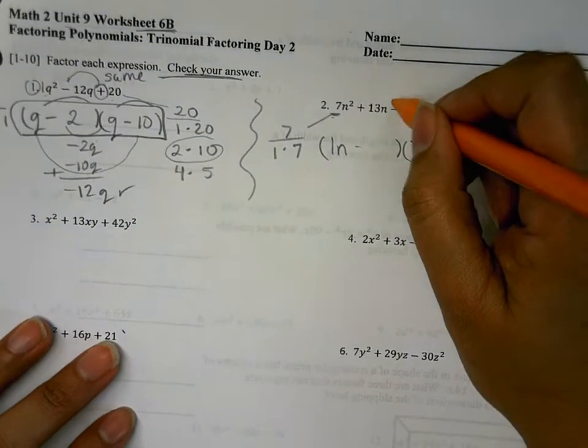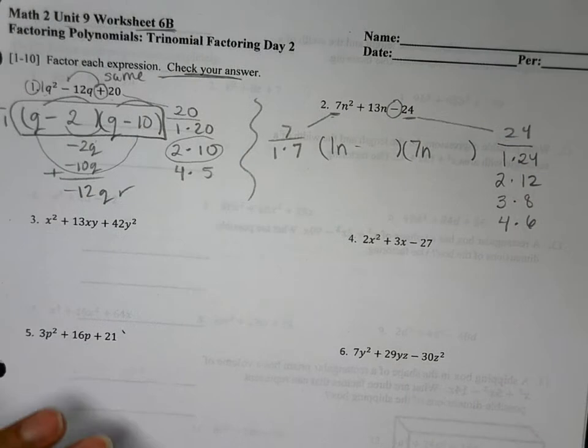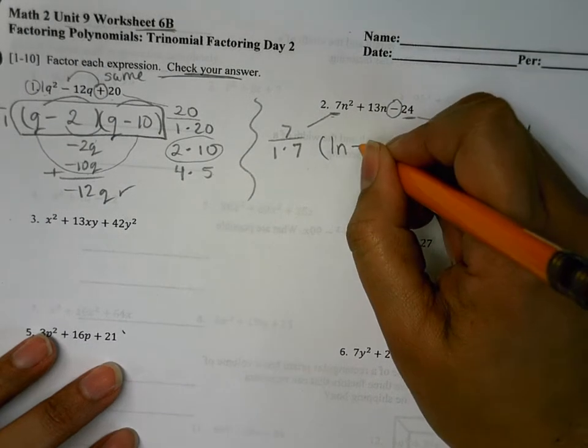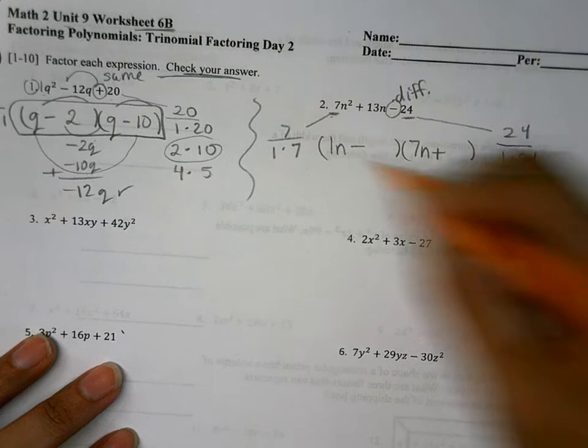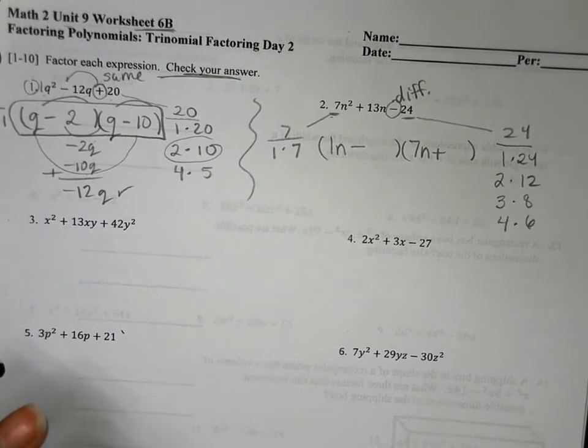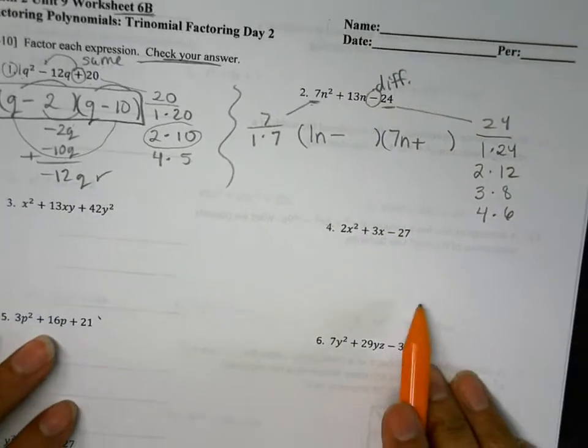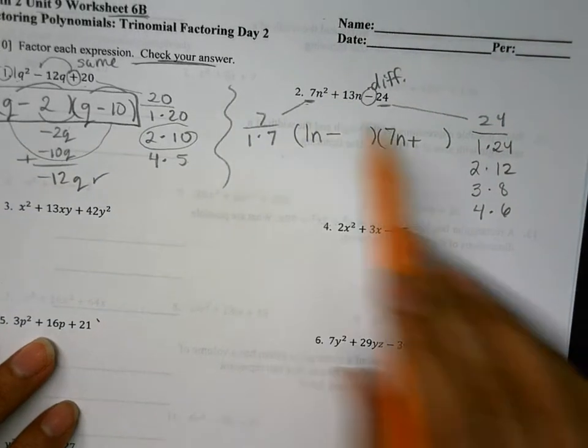what does this last sign tell me here? Different. One's minus and one is plus. Do I look at the neighbor to help me figure out which one is which on this problem? No, I do not. I just have to check it and see. Okay, I'm trying to get 13.